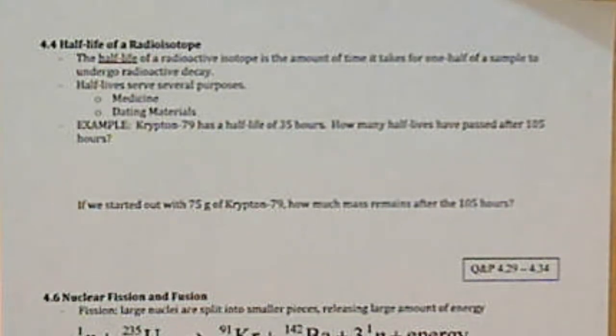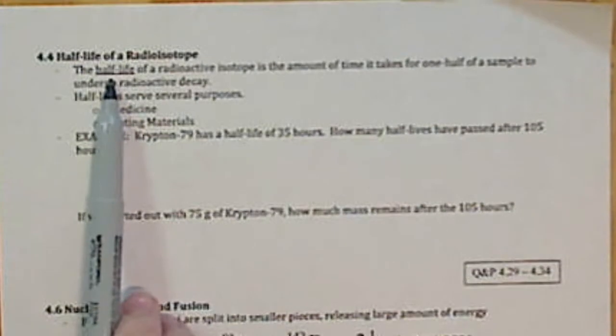One of the important things when we talk about radioactivity is we have to determine how long a material is going to be radioactive. This is an especially important question for things like nuclear reactors or in medical applications where they're going to use radioactive isotopes to, say, track things in your body. It's very important to know how long this material is going to be radioactive. The way that we measure that is called the half-life of a radioisotope.